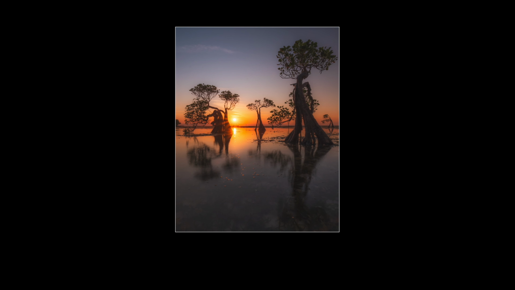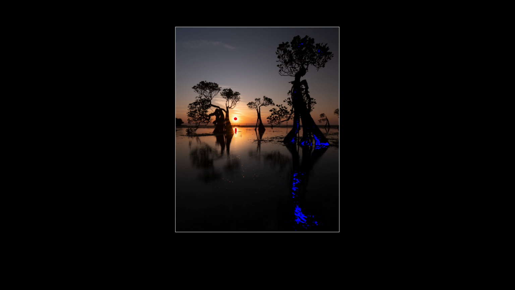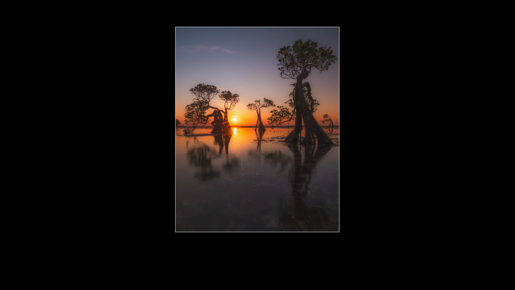That's the photo before, after. You see, not much change, but it gives you a better idea of how the photo can work.